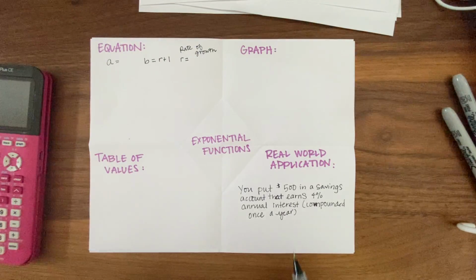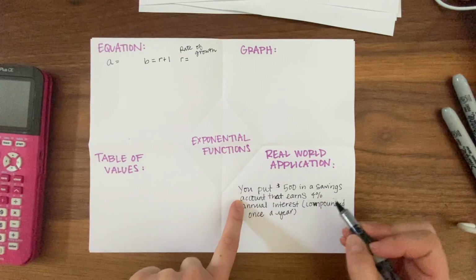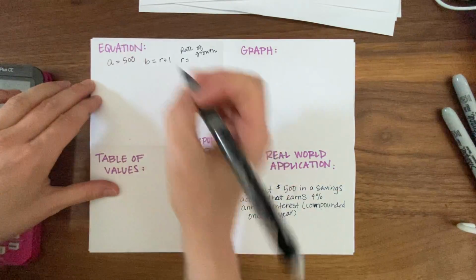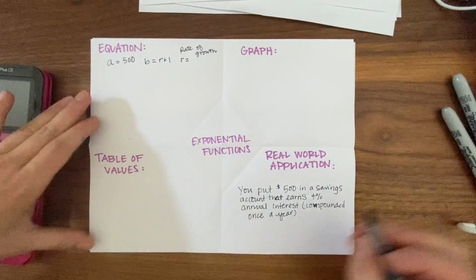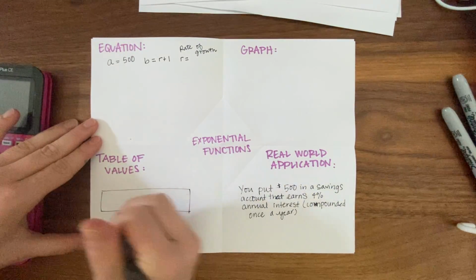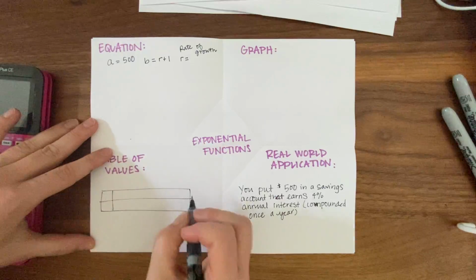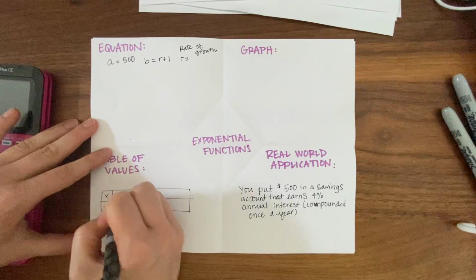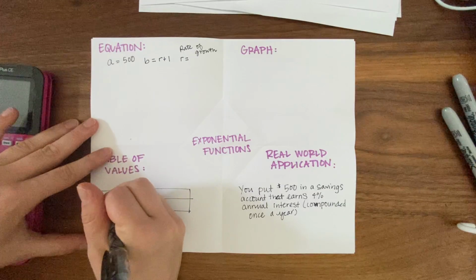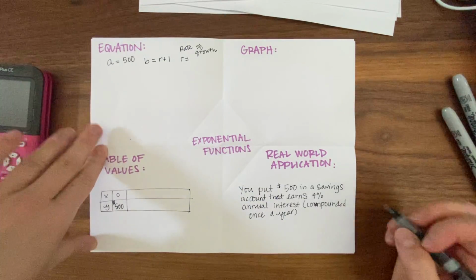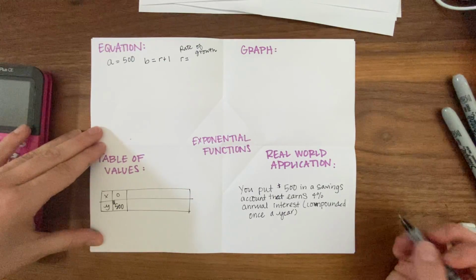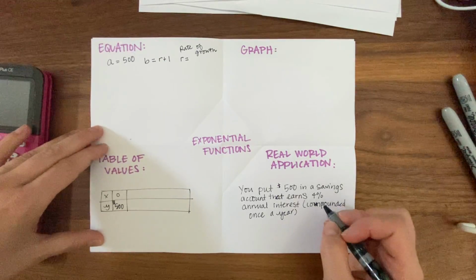let me back up here. You put $500 in a savings account. That is your initial amount. That's the amount that we start with. If we were to write this as a table of values, at time 0, we have $500. Woohoo! Good for you for putting it in a savings account in this imaginary problem. Okay, and it's compounded 4%.